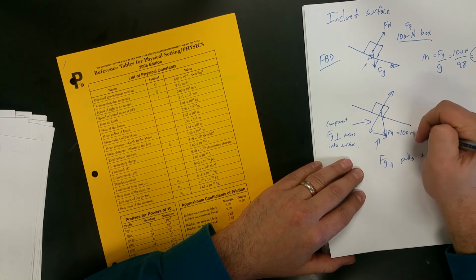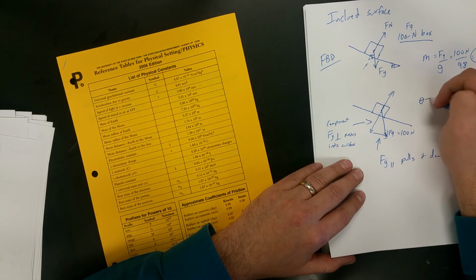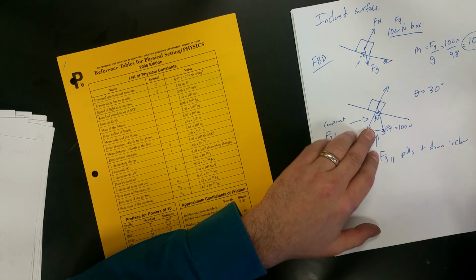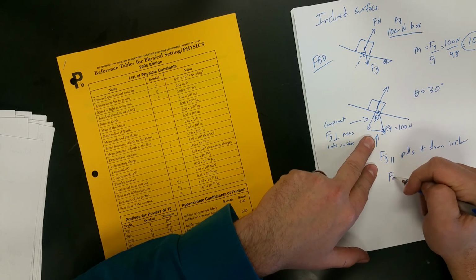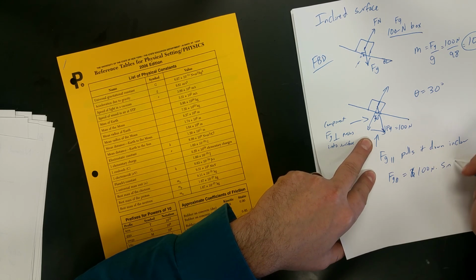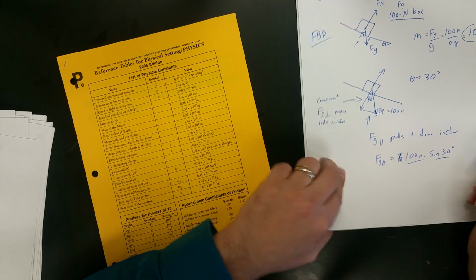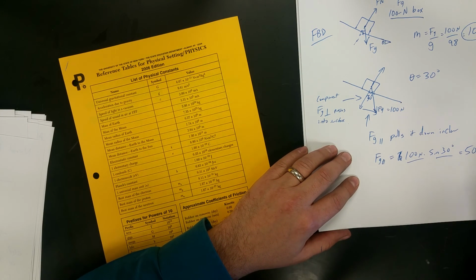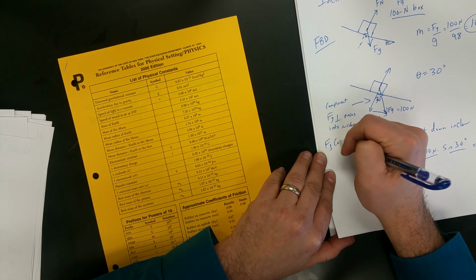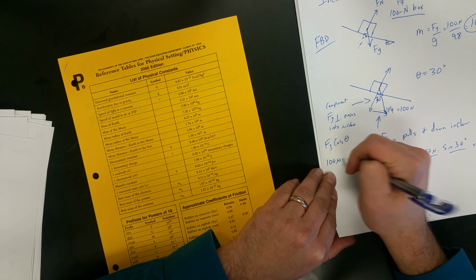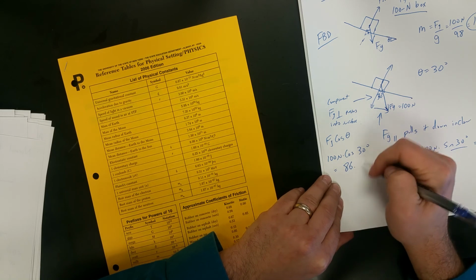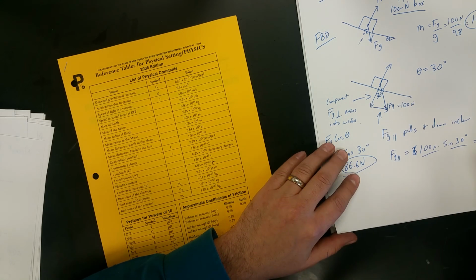Well, that's still 100 newtons, right? Let's say now theta is 30 degrees. Well, this angle is 30, so this should be 100 newtons times the sine of 30. This is not on the reference table, so you need to know this, which is going to be 50 newtons. This component into the surface is going to be F sub g cosine theta. So 100 newtons times the cosine of 30 degrees, which is going to be 86.6 newtons.